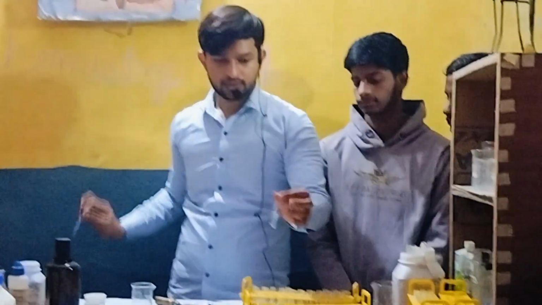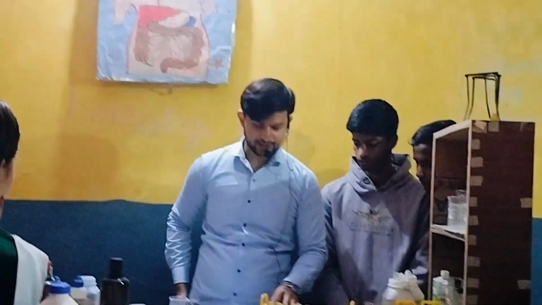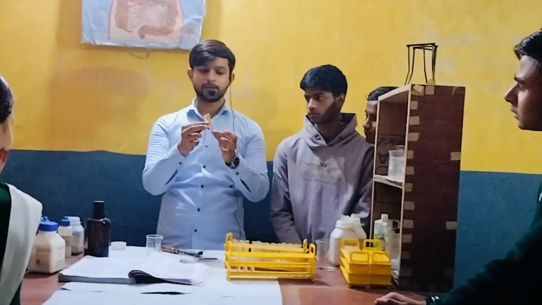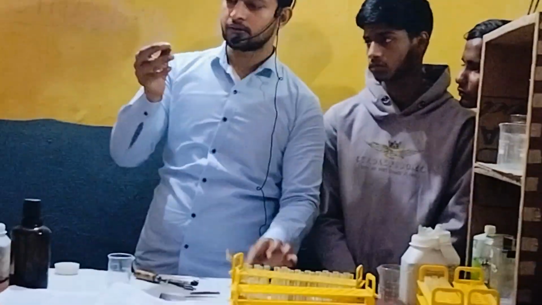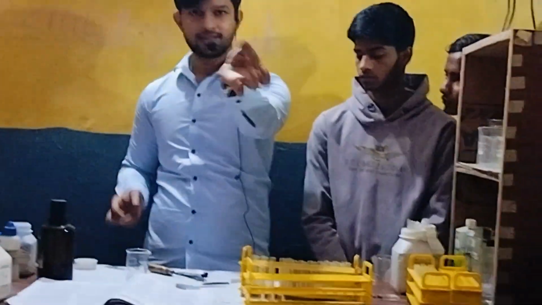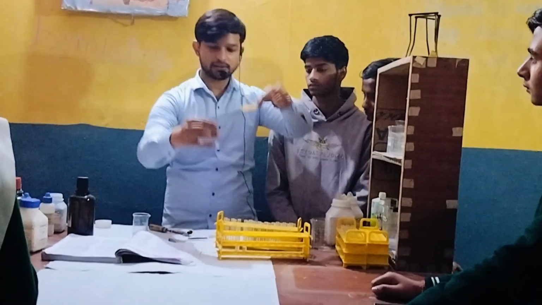Okay? Now let's perform the same experiment with the help of pH paper. So pH paper is yellow in color. Okay? So let's take the pH paper. Yellow. Okay, this is yellow in color. Now let's perform the same experiment. Let's see what is this.